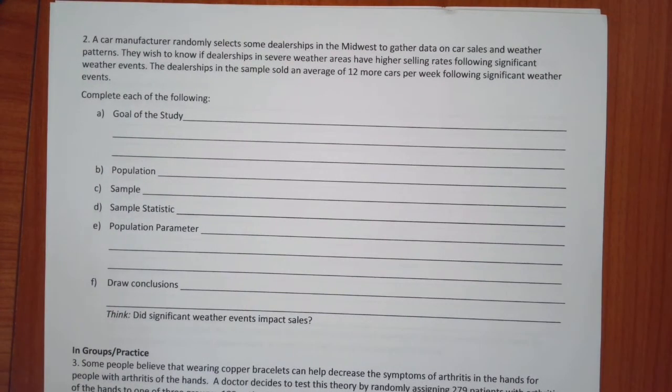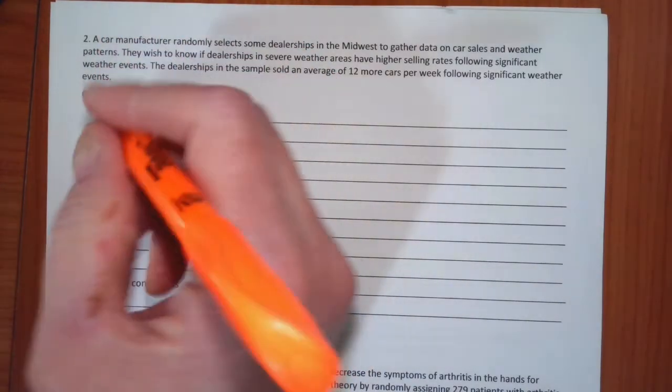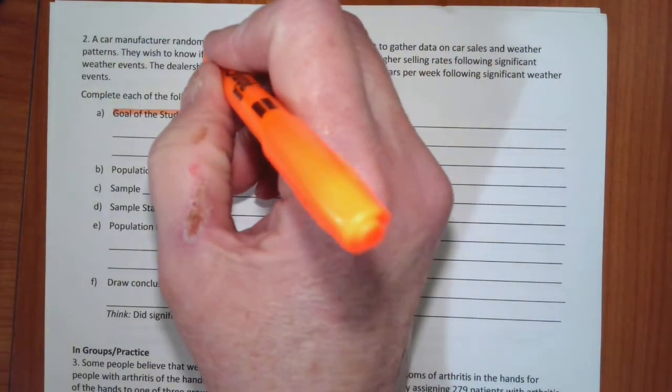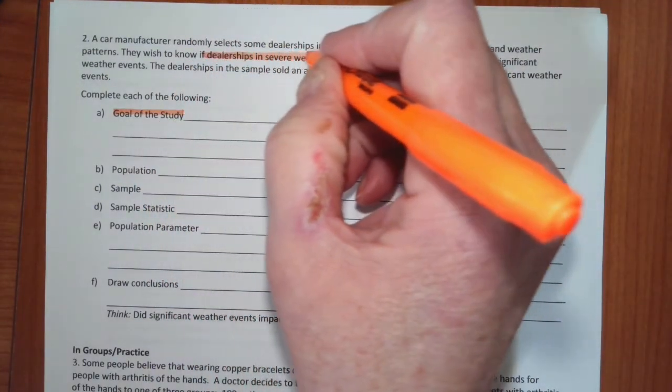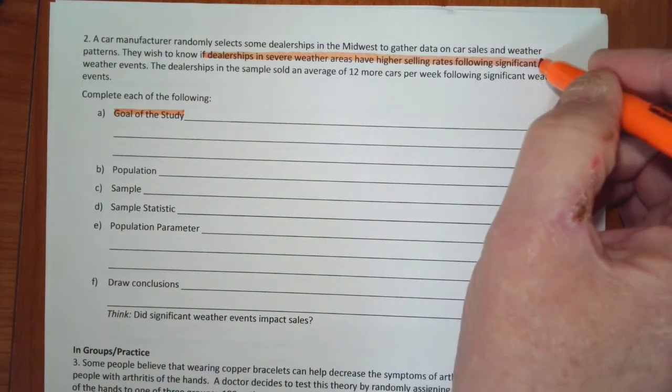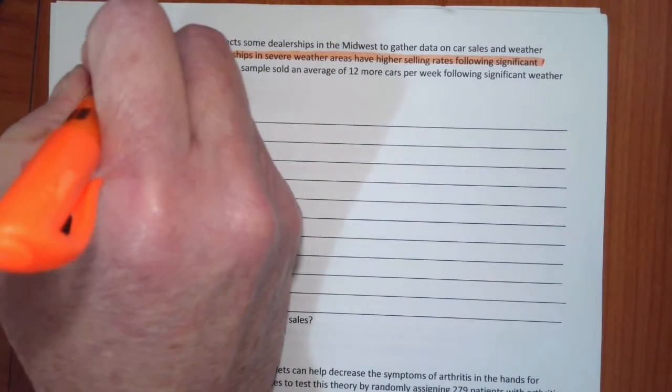Okay, the next one, a car manufacturer randomly selects some dealerships in the Midwest to gather data on car sales and weather patterns. They wish to know, okay, so they wish to know, this tells us what our goal is. They wish to know if dealerships in severe weather areas have higher selling rates following significant weather events.